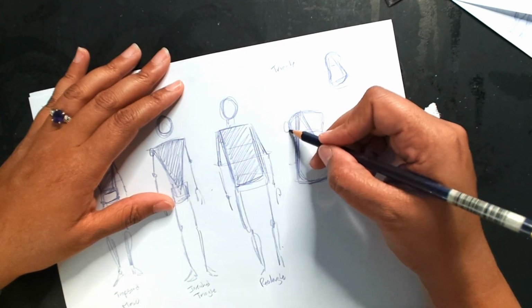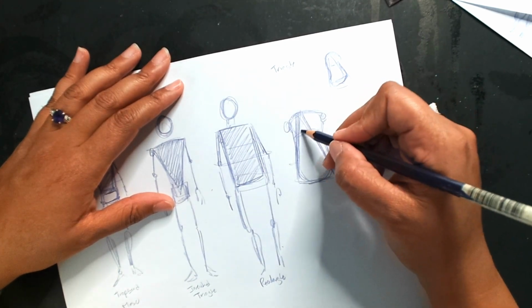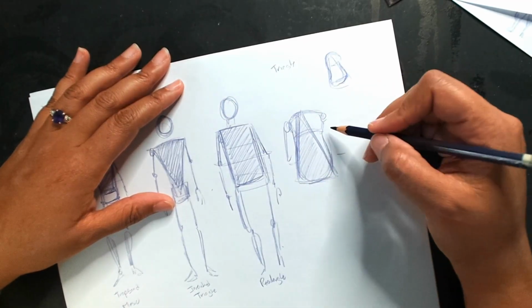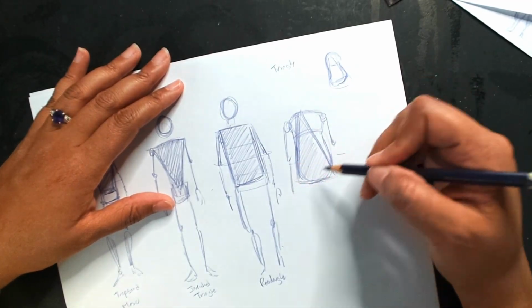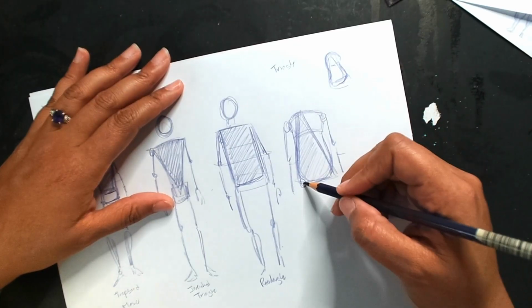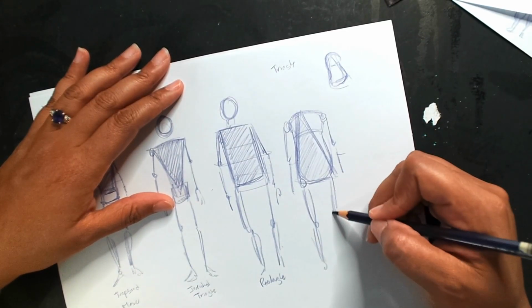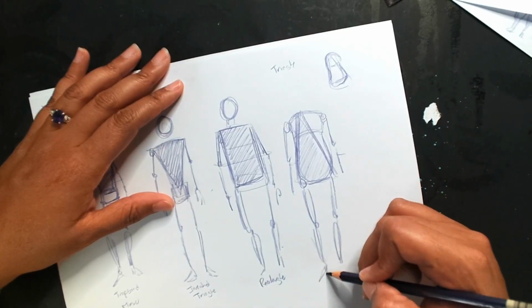But this is how I see people, by the way. As I'm roaming around the planet, my mind is constantly breaking people down into shapes. It's crazy. I'm a crazy person, you could say, but it's fun to be crazy. Your life is never boring.